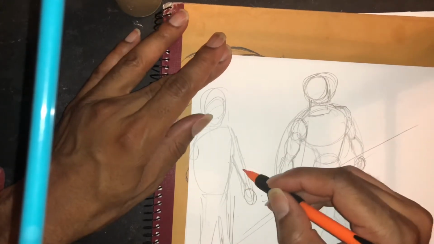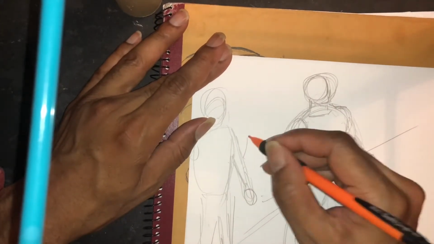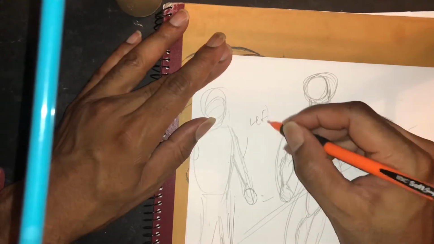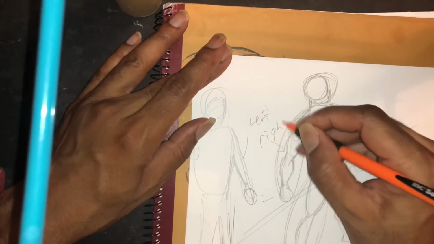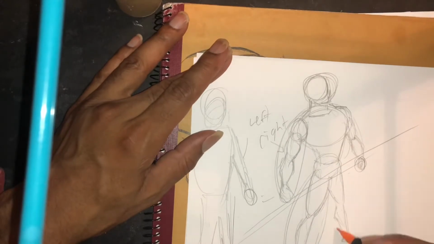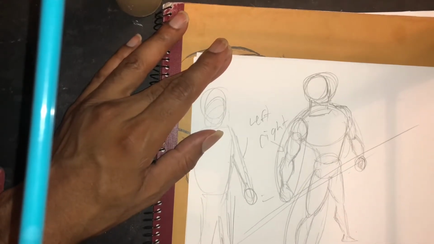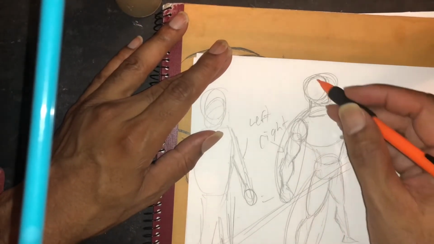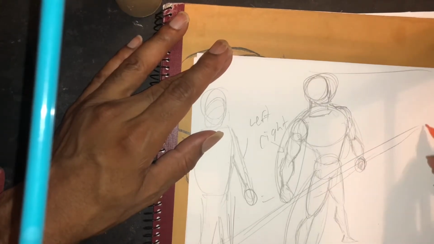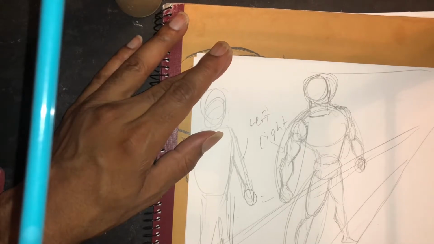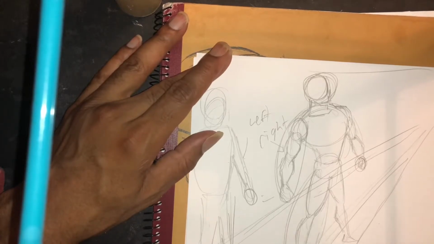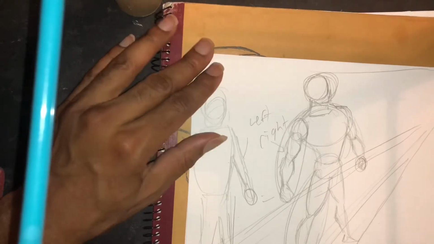This is your left arm. Left, right. Okay? And your perspective is basically everything going away from you. This is going away from you. Right?